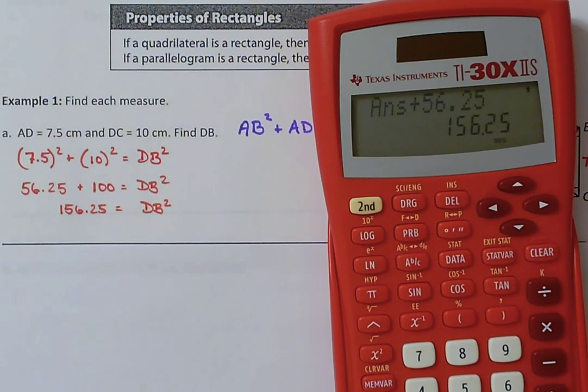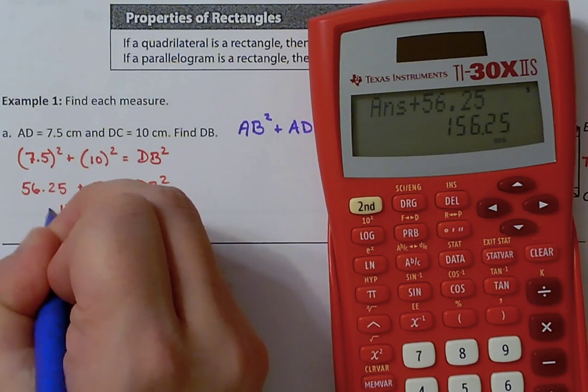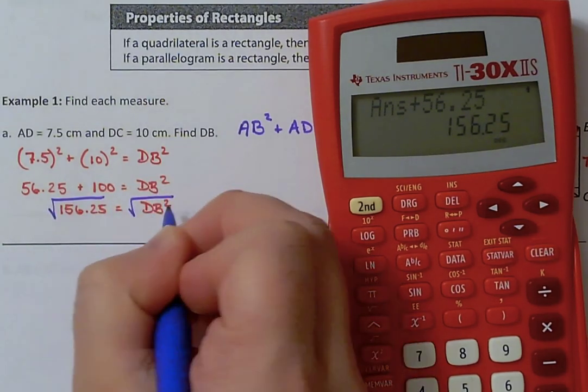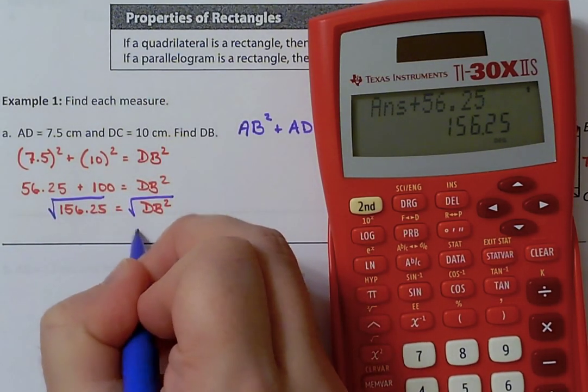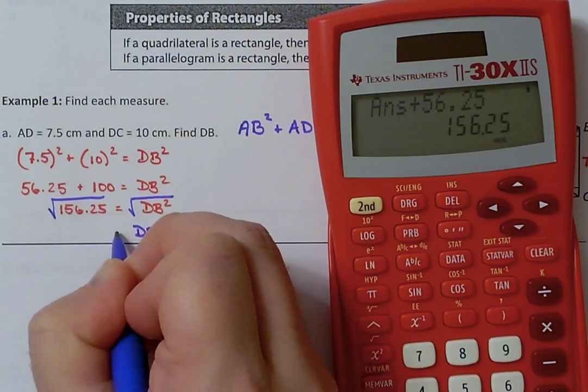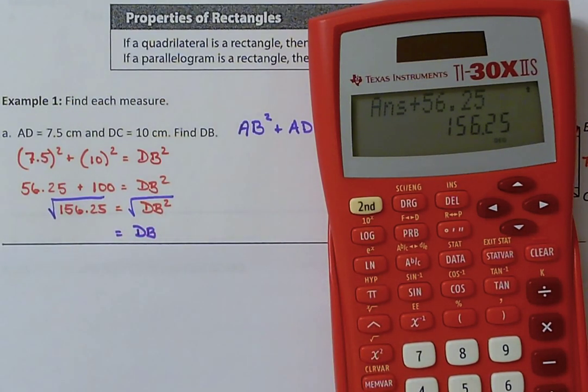Now, thinking back to the last time we talked about the Pythagorean theorem, or when you have talked about it in previous math classes, at this point, to solve, all we need to do is take the square root of both sides. So we end up with DB on the right.